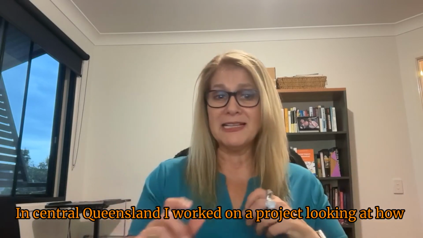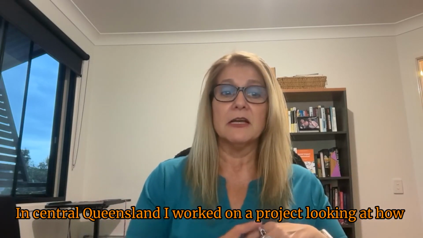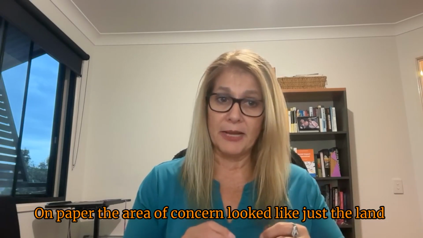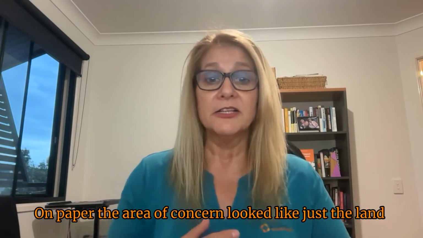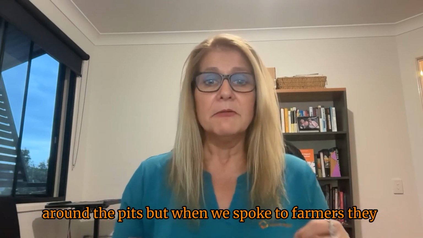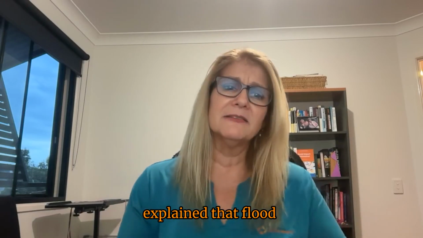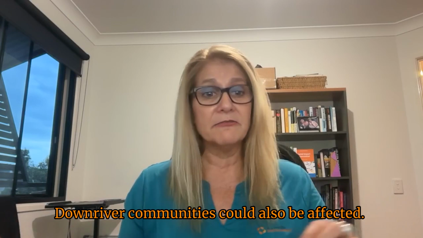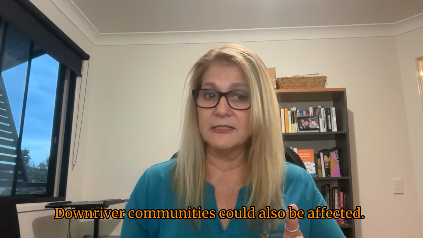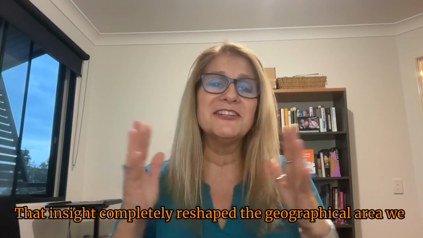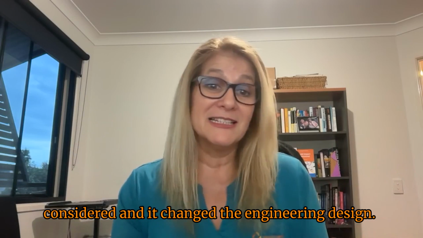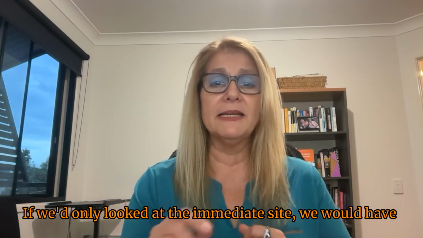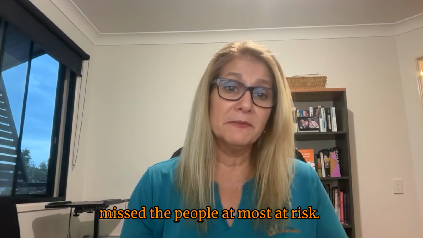In central Queensland, I worked on a project looking at how old mine pits would be managed. On paper, the area of concern looked like just the land around the pits. But when we spoke to farmers, they explained that flood risk extended far beyond those boundaries. Downriver communities could also be affected. That insight completely reshaped the geographical area we considered, and it changed the engineering design. If we'd only looked at the immediate site, we would have missed the people most at risk.